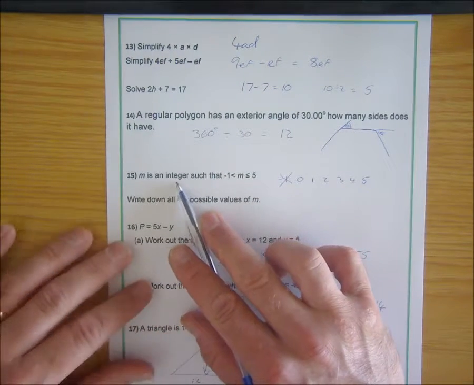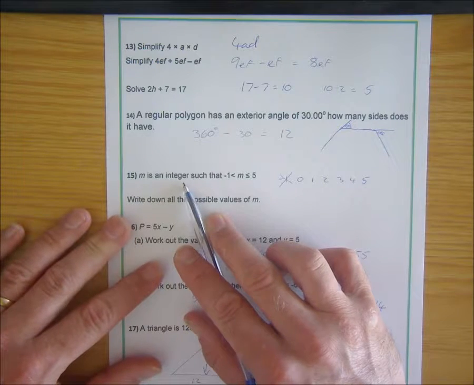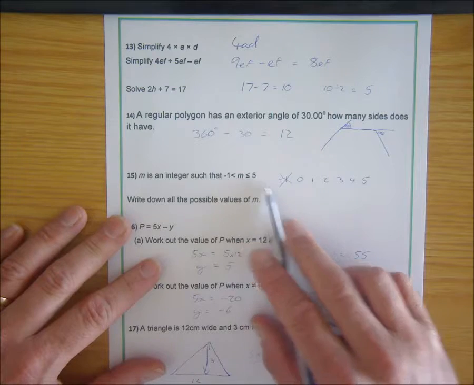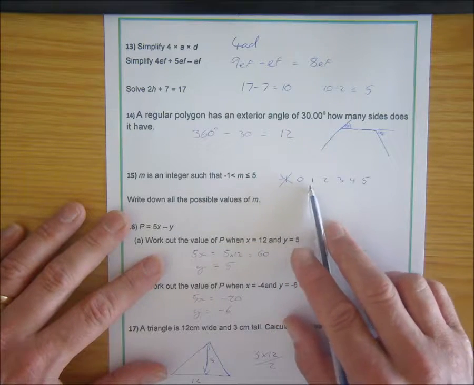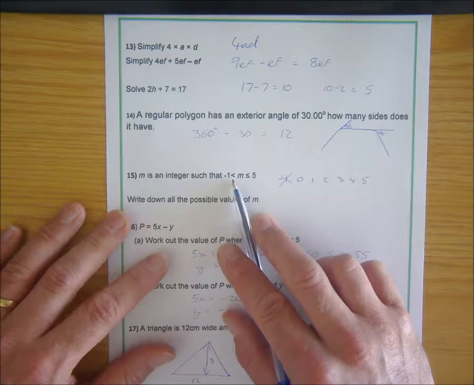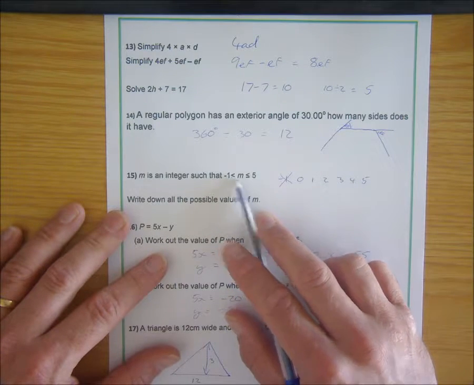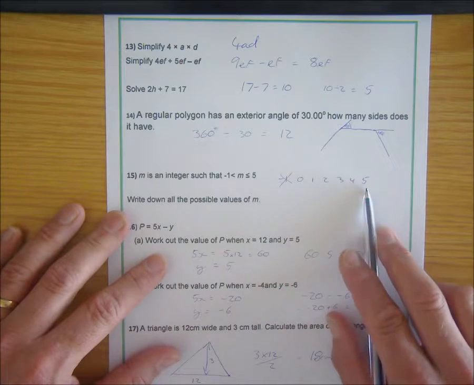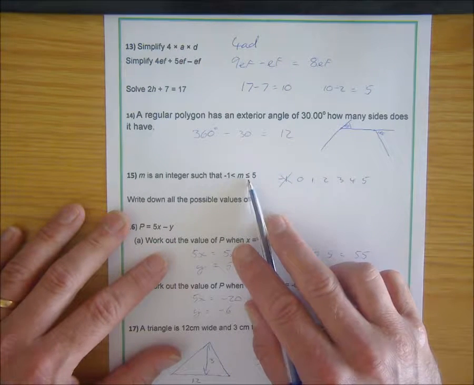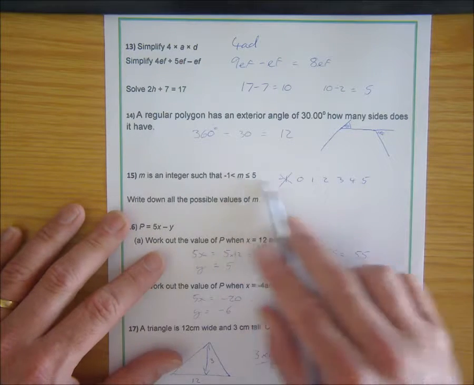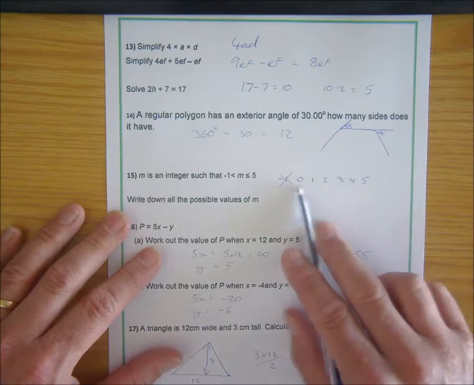The word integer means whole number. So if m is a whole number and it's between -1 and 5, it could be -1, 0, 1, 2, 3, 4 and 5. Now this is strictly greater than -1, so it can't actually be -1. But it can actually be 5 because that little line underneath is an equals, so it's less than or equal to 5, so I would include that as well.